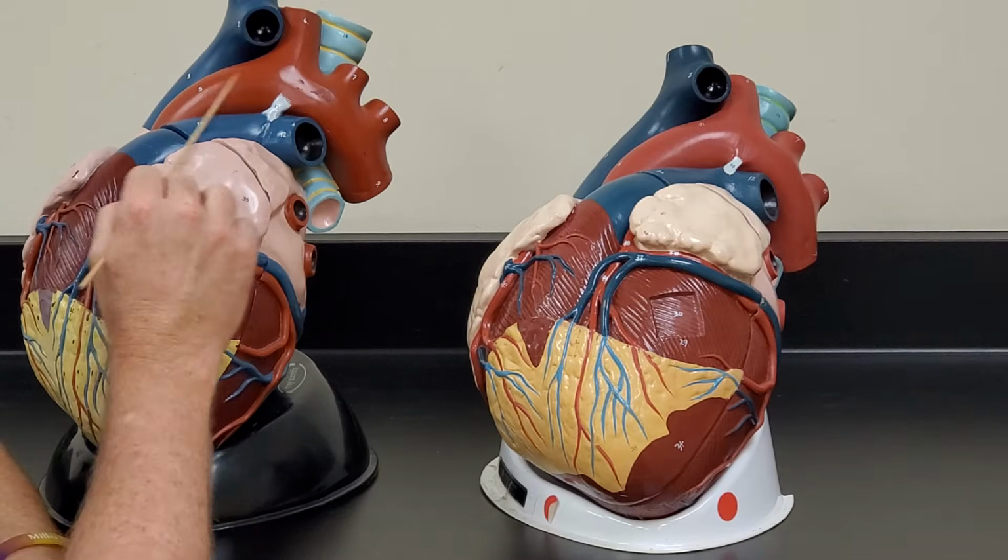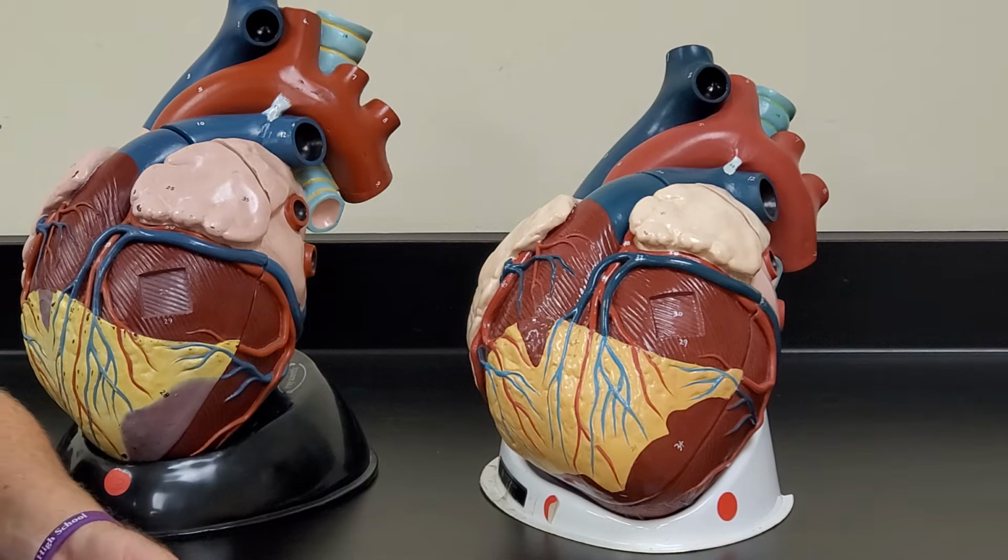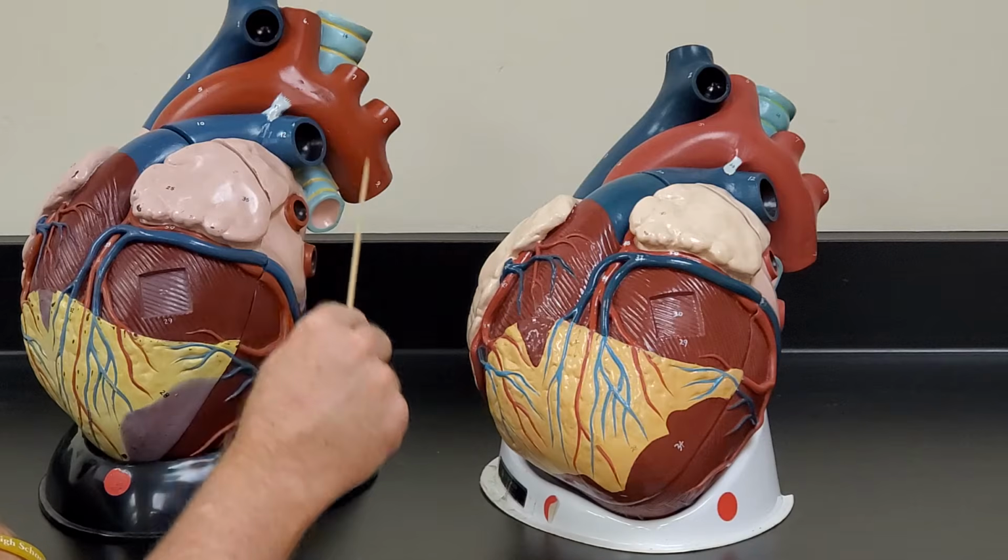I'm not going to ask you about the ascending aorta, the arch, or the descending aorta. Once it passes the diaphragm, we call it the abdominal aorta. Some people say the abdominal descending aorta, but if it's in the abdomen, we know it's descending. So now, this is all the aorta.